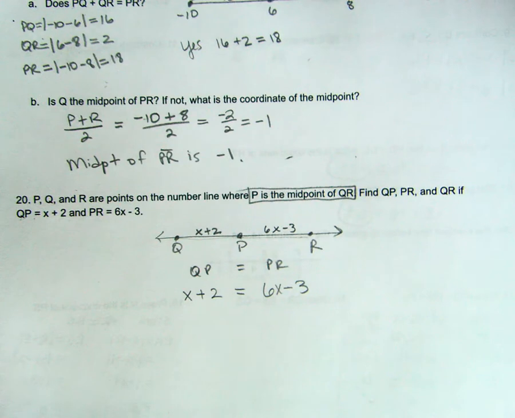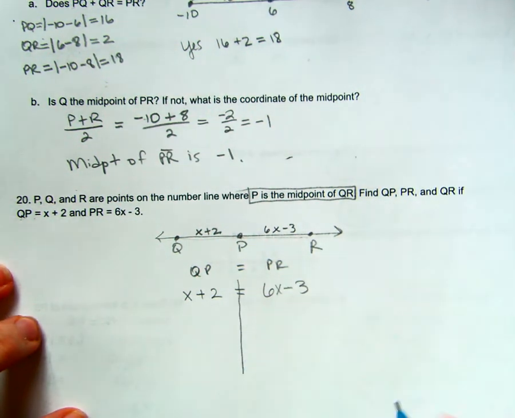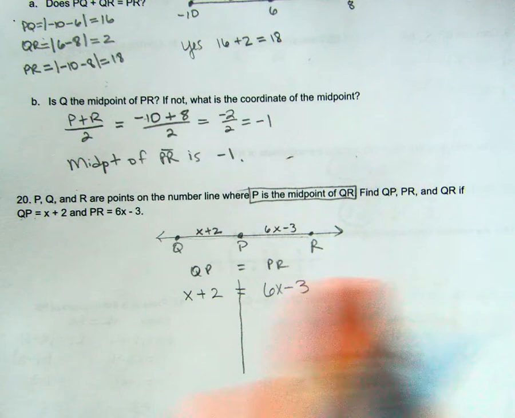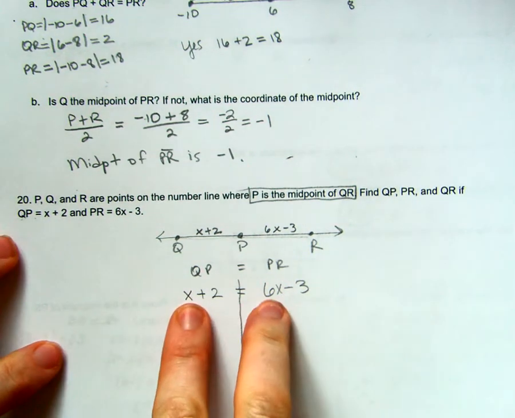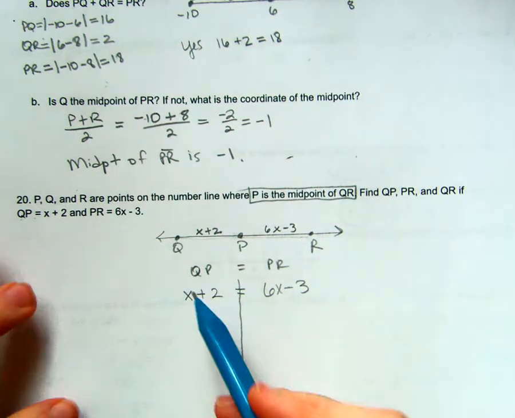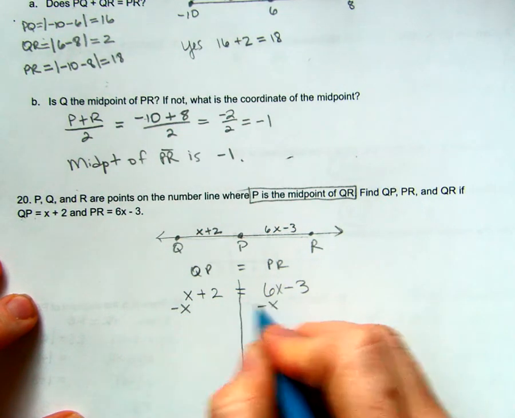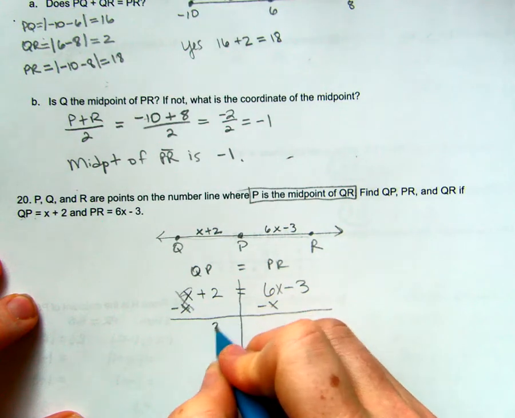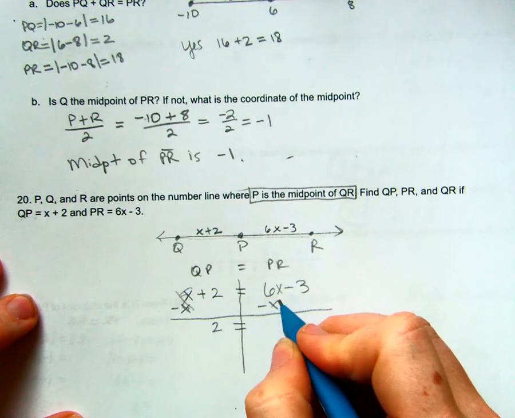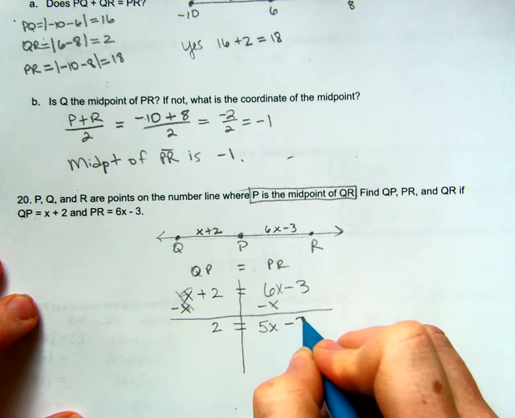And then I just need to solve this. In order to solve this, I'm going to get my like terms together, but everything has to go across an equal sign, so I need to use inverse operations. So I need to put the x and the 6x together. I'm going to move the smaller one, and I'm going to subtract because it's positive, and I know that x minus x will make it go away. So on the left side of the equal sign, I have a 2, and on the right side, I have 6x minus x, which is 5x minus 3.